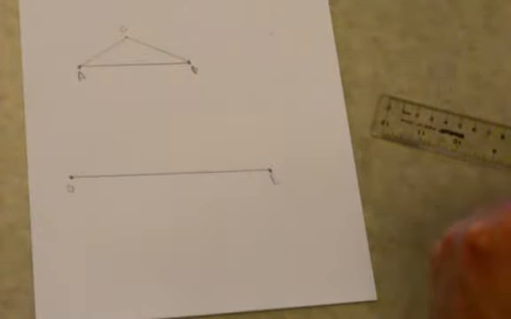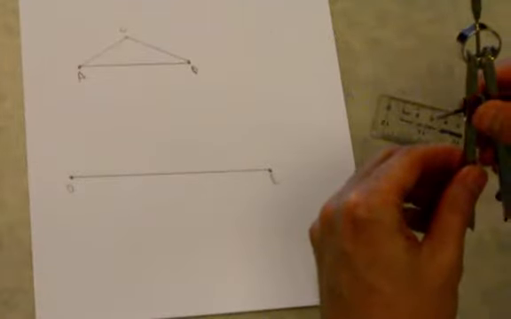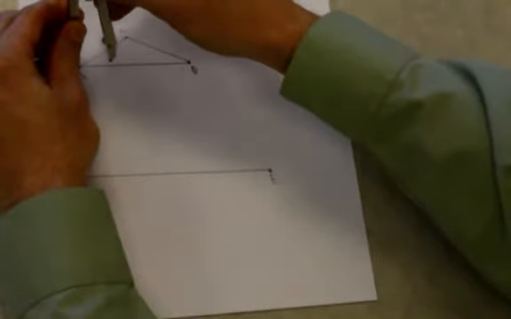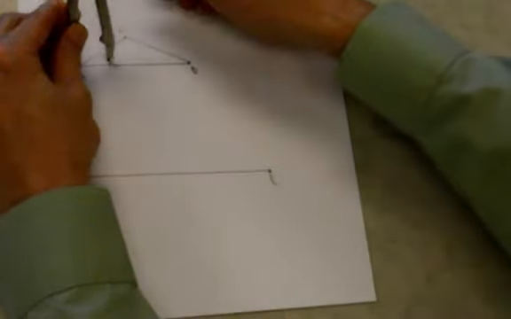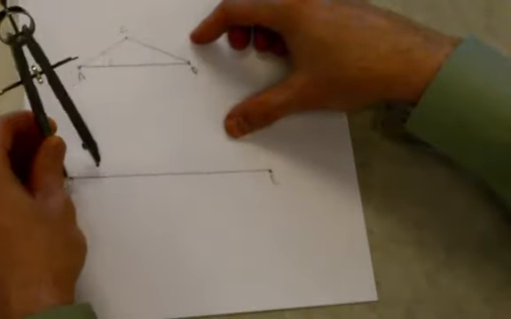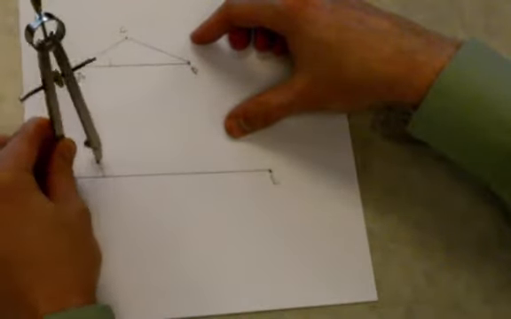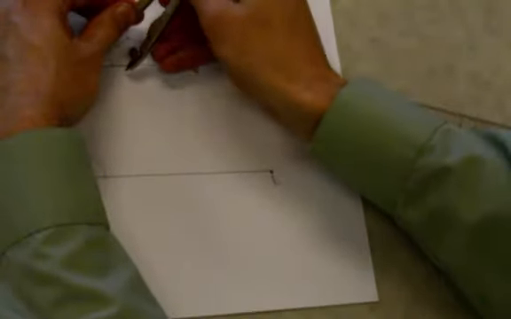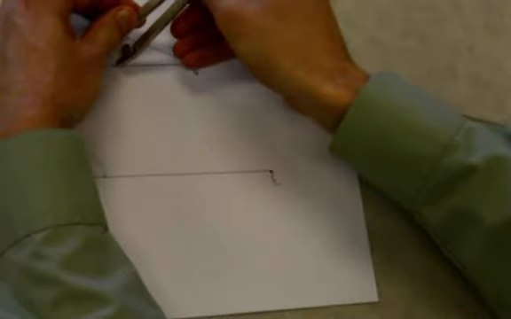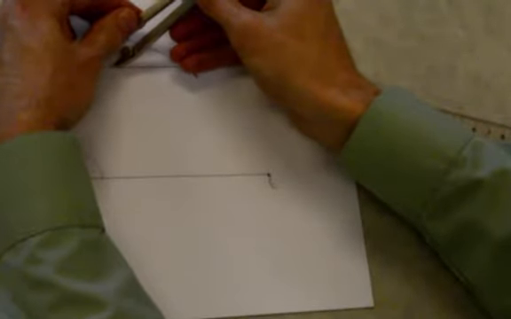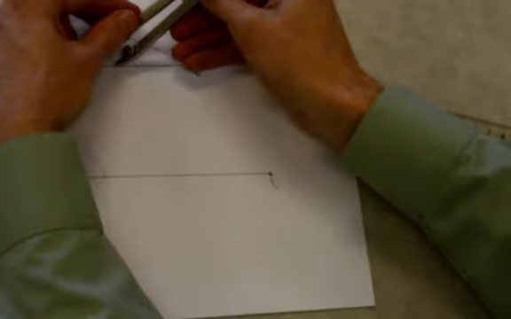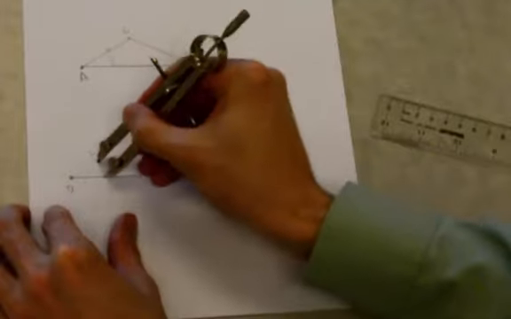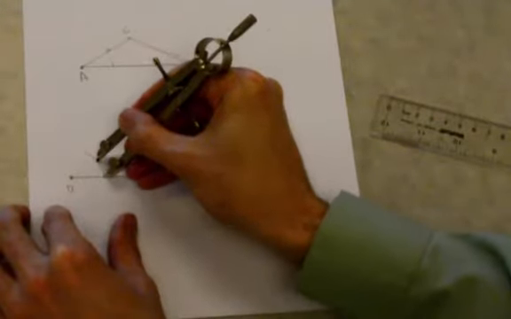Okay, now all I need to draw a triangle that's similar is to copy two pairs of angles. So I'm going to copy angle A first. Okay, then carefully measure. Now it's very difficult to copy angles like this. You have to be very precise.